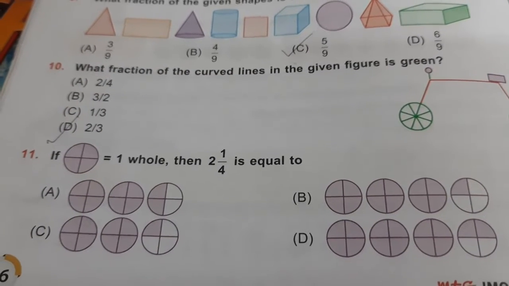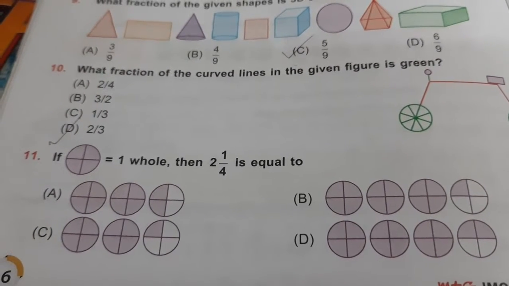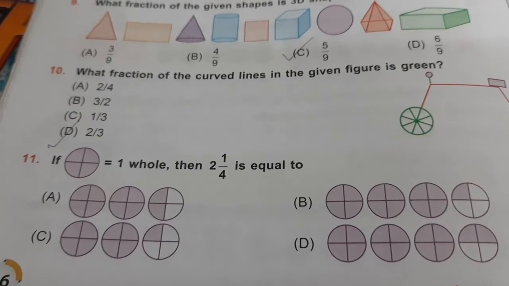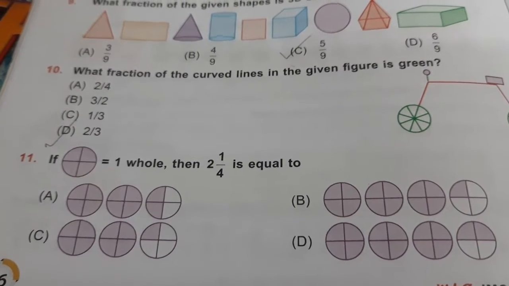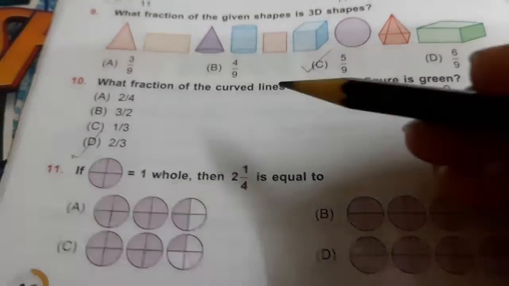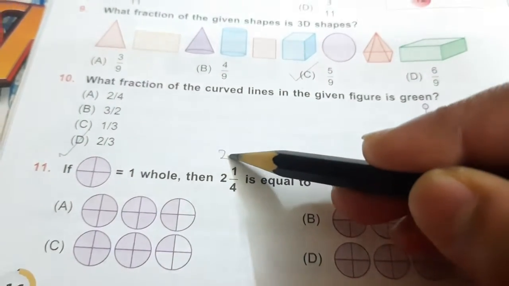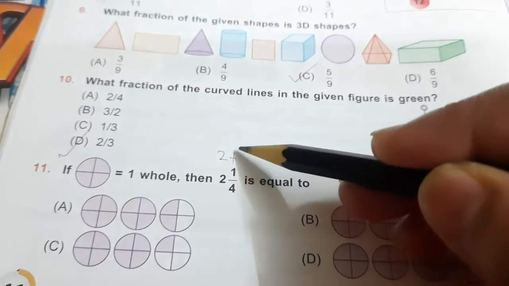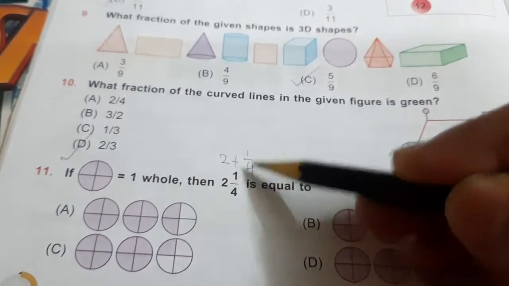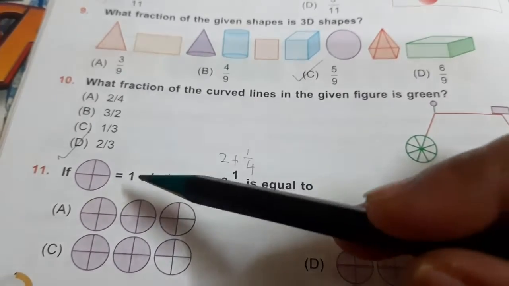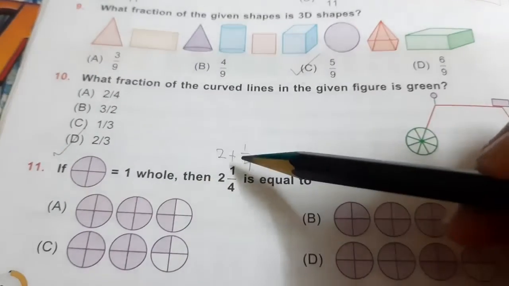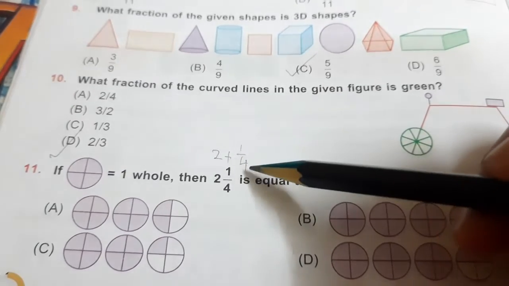If a whole circle is equal to one whole, then 2 1 upon 4 is equal to what? So 2 1 upon 4 can also be written as 2 plus 1 upon 4. So you have to find two wholes, two whole circles plus 1 upon 4 circle.